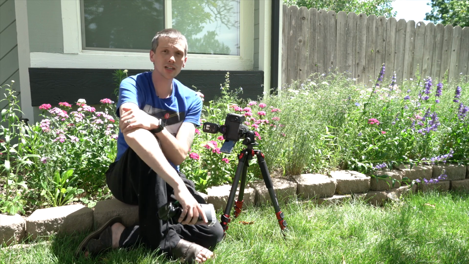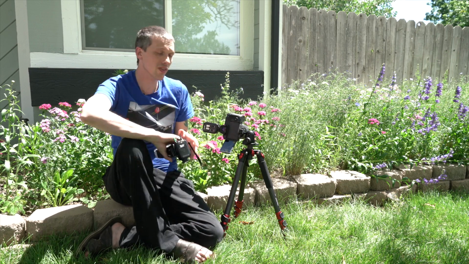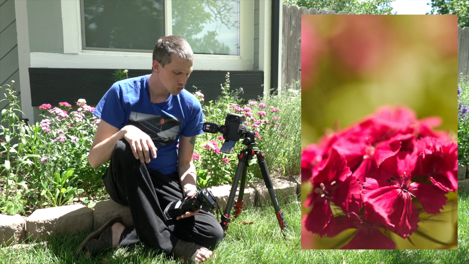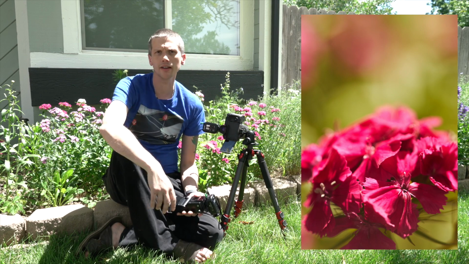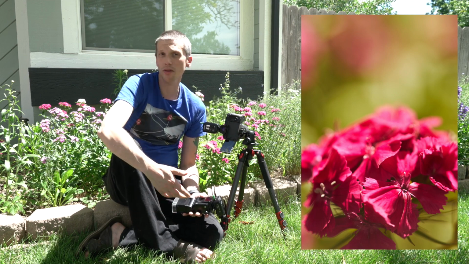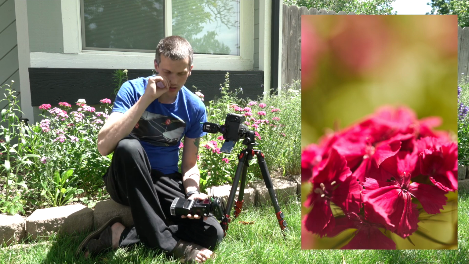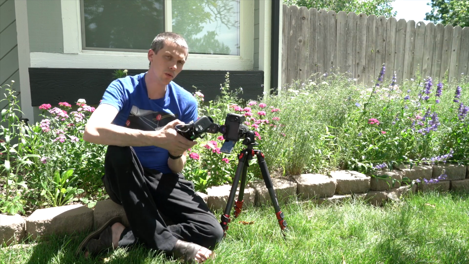So first, let's take a look at an image I've got set up here without flash added to it. And it's okay, it's fine. It's the same image that a lot of people would end up shooting, and that might be exactly what you're looking for. But let's look at what we can do if we add flash.